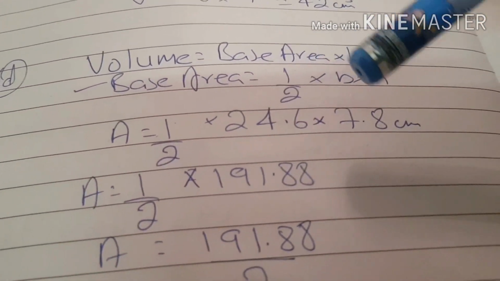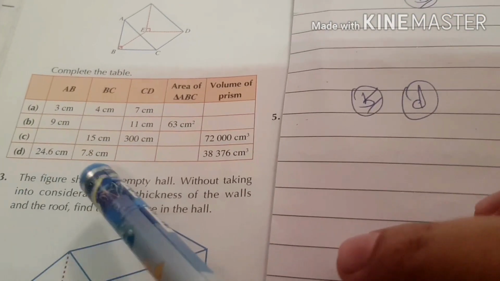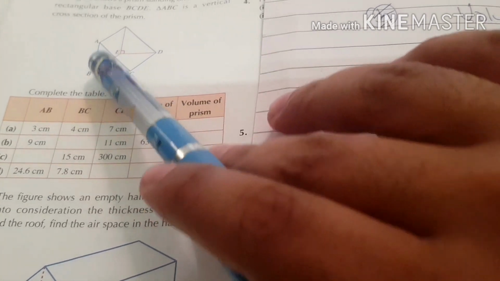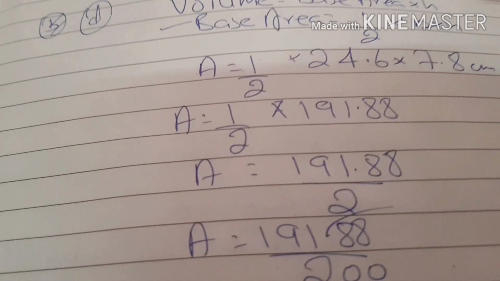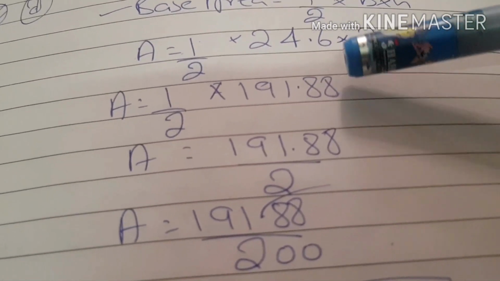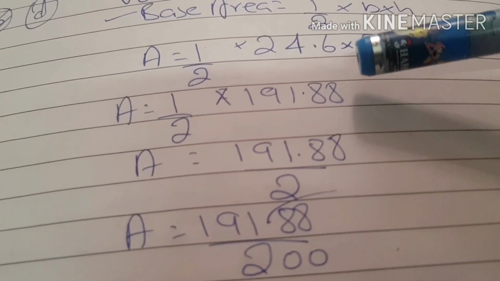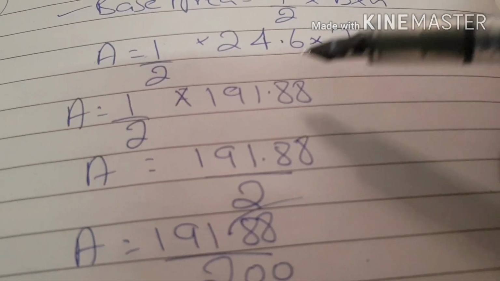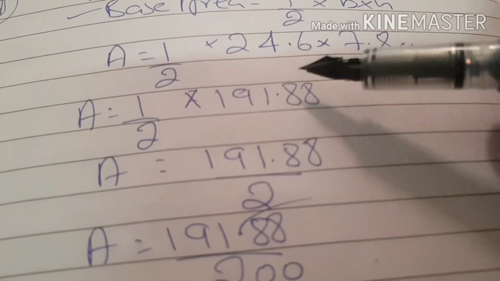Base is 24.6, height is 7.8. We just plugged the values into the formula, and since there are decimals over here, this might be a troublemaker. But there is an easy way out. You just remove the decimal and plug in zeros after the numbers.